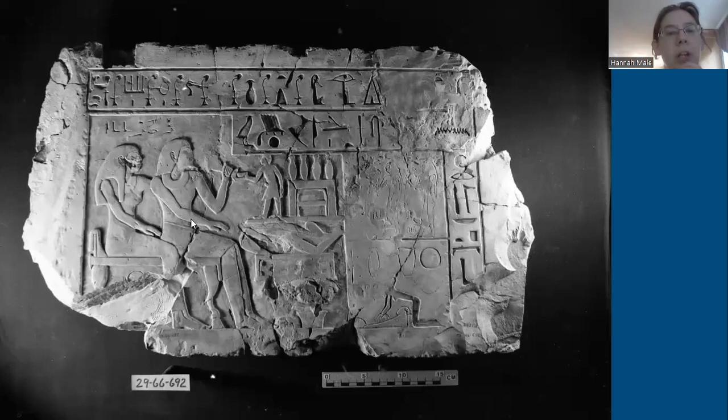This is from that same context, but this is a stele of a husband and wife. So the husband in front, and then we have the wife in the back. And these hieroglyphs here will at the very least probably give us their names, and maybe some of their titles as well.